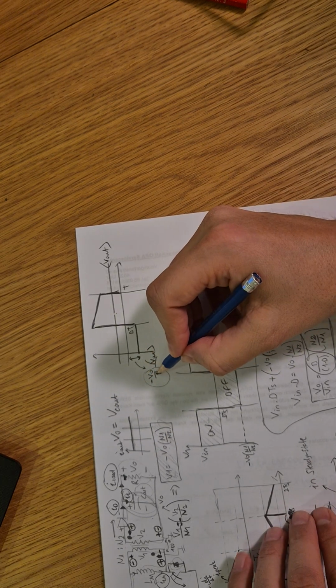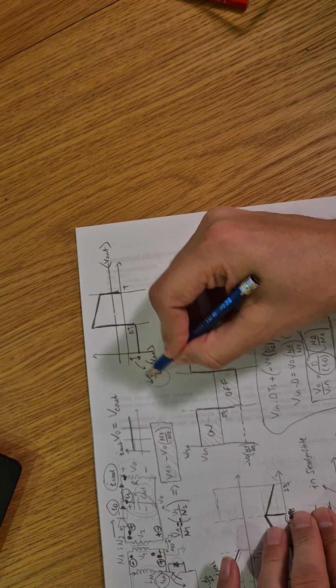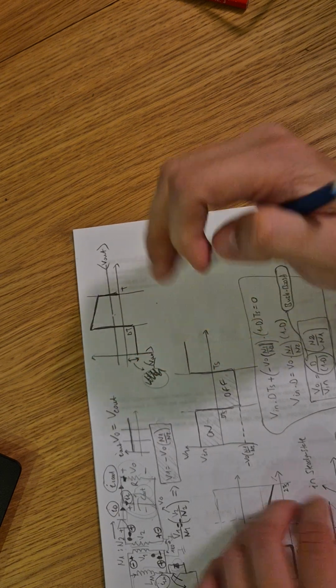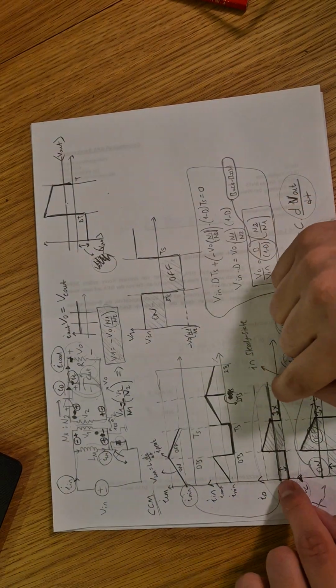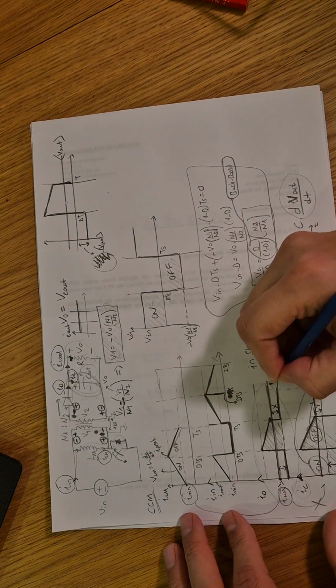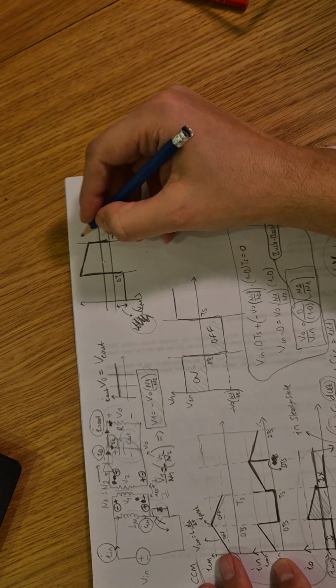The output voltage was just shifting this waveform down.